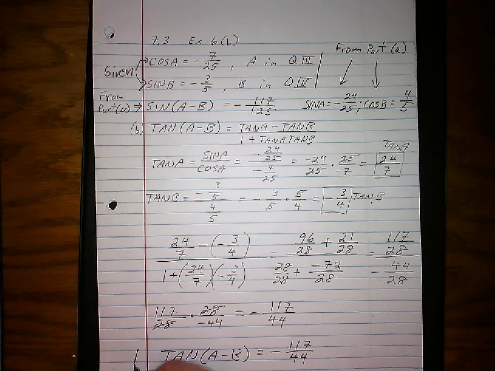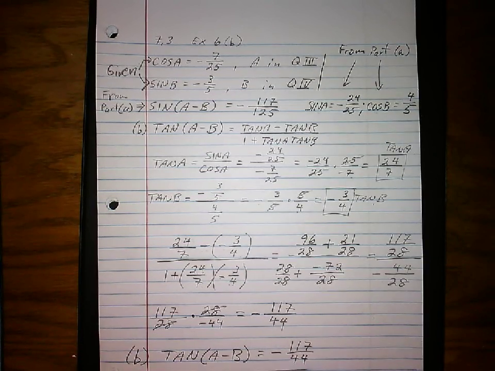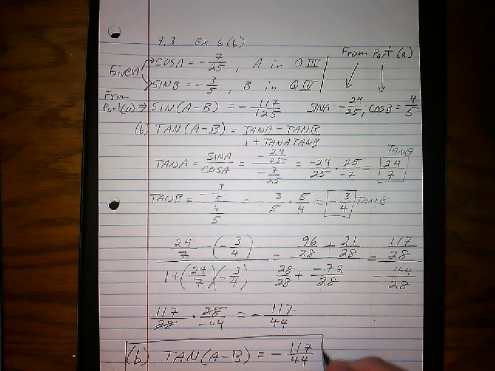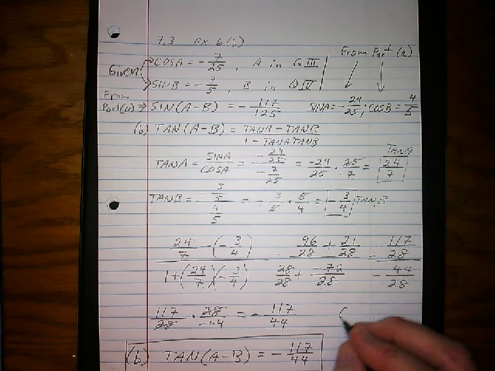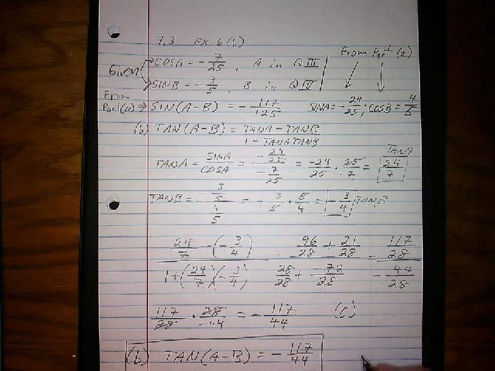Now I don't need a lengthy video to do part C, so I'm going to do that right here. This was the answer to part B. But part C of this problem is asking us what quadrant the angle A minus B is in. This is an angle, right? It's the difference between two angles, and that in and of itself is an angle. It's like if I had a 60-degree angle minus a 12-degree angle, I'd have a 48-degree angle. So that's an angle.